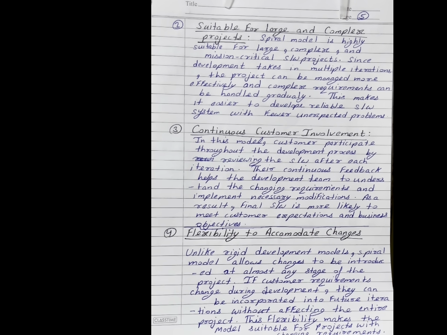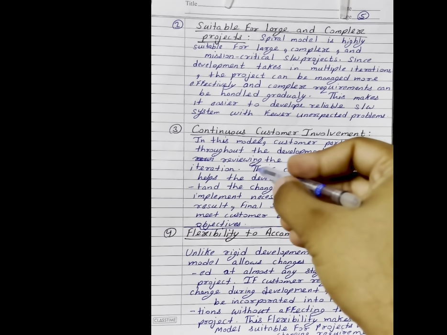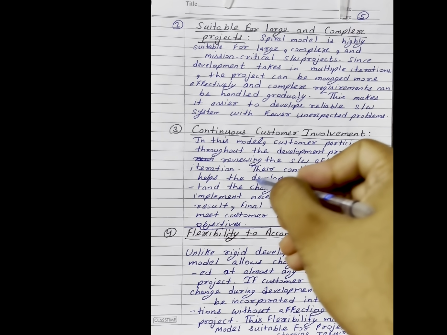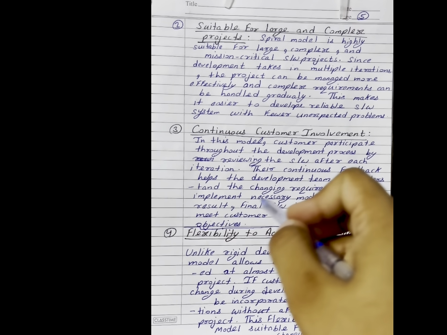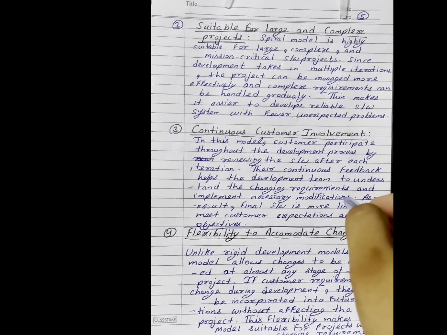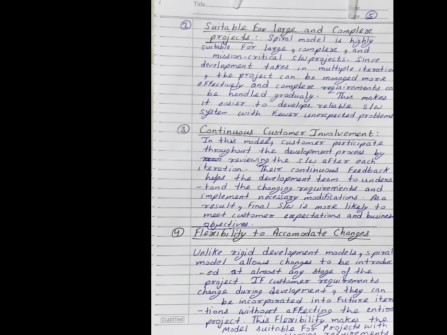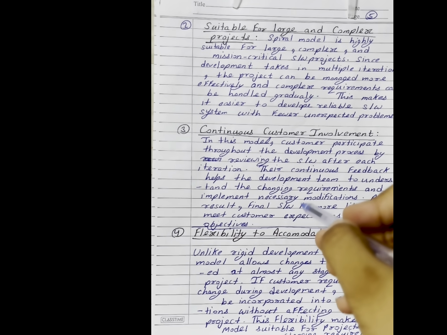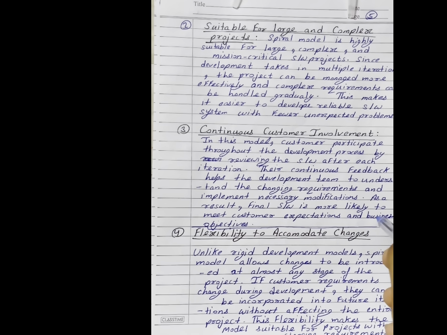Continuous customer involvement. In this model, the customer participates throughout the development process by reviewing the software after each iteration, and their continuous feedback helps the development team understand the changing requirements and implement the necessary modifications. As a result, the final software is more likely to meet the customer requirements and business objectives.